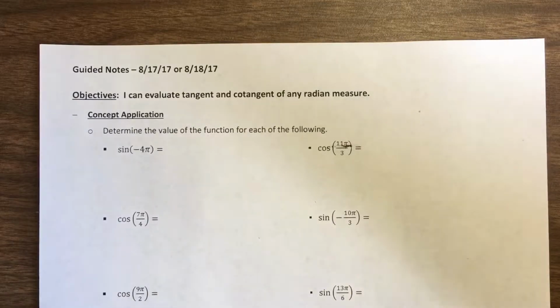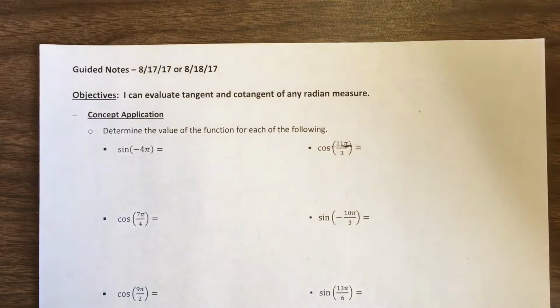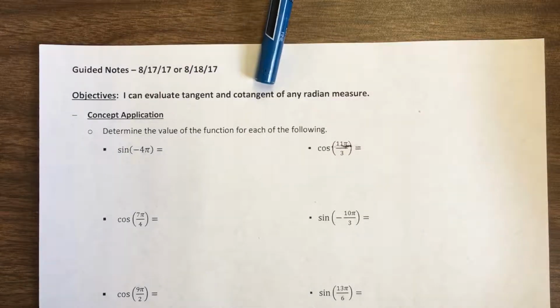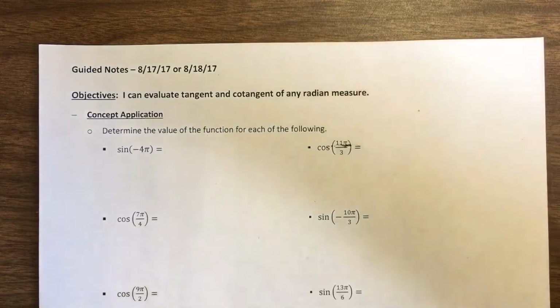This video is for August 17th, August 18th, what we did in class. The main goal today was to look at tangent and cotangent and be able to evaluate those two functions.